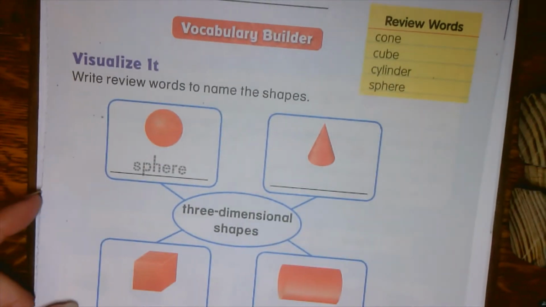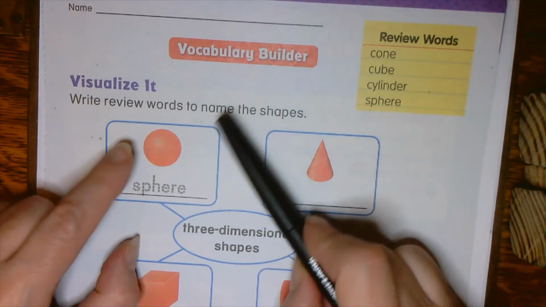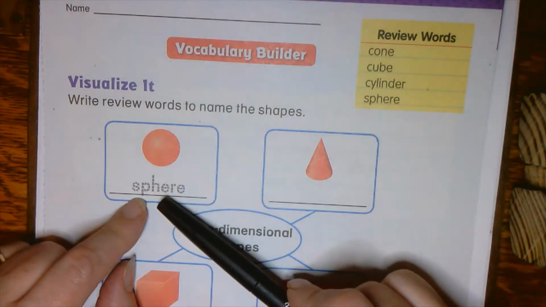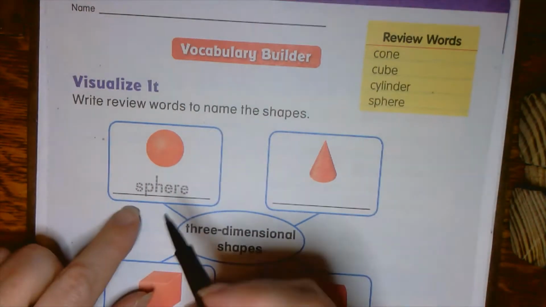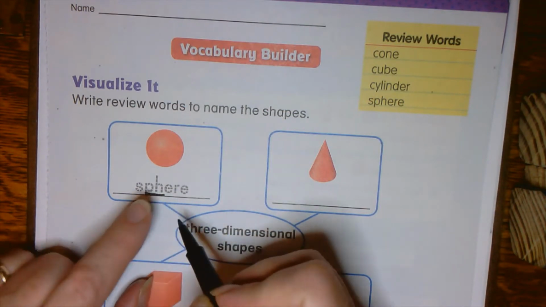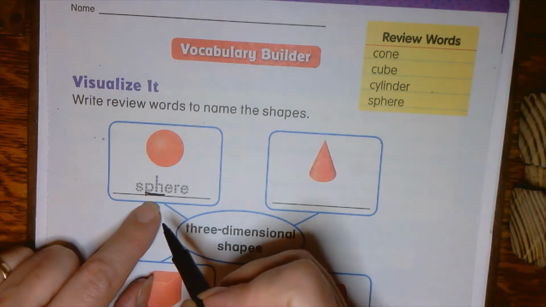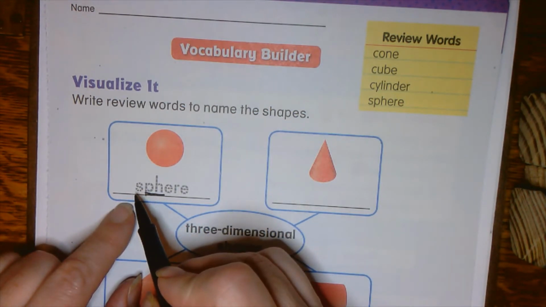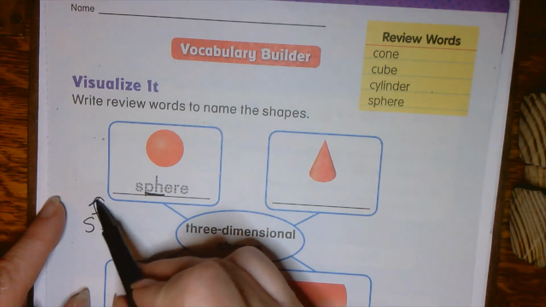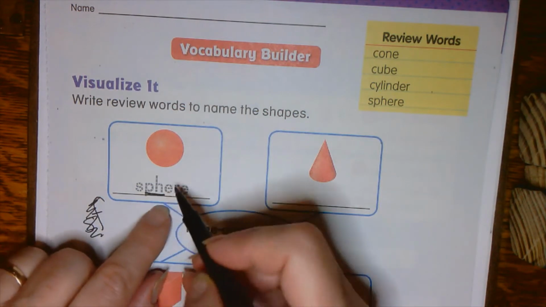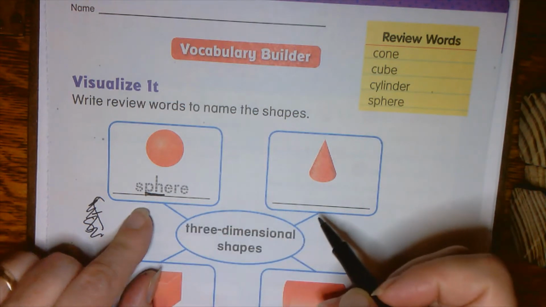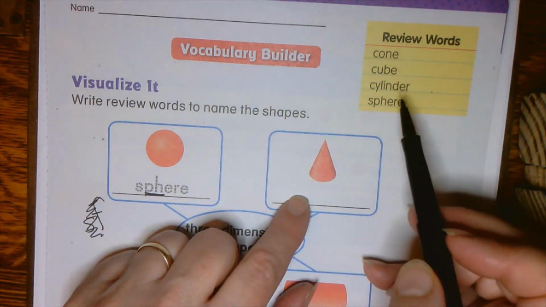All right, next page. Now we're working with our vocabulary builder. So we want to write review words to name the shapes. Even though sphere is also already here, go ahead and trace it. We want to get this stuck in our head. And it has a couple of things we've been studying in phonics. First of all, do you see here, PH, that tells us this is actually a Greek word. And in Greek, they do have a consonant blend that sounds like this, sv. We don't have that in English. But we have it in sphere because it's a Greek word. And then do you see here vowel, consonant, silent E? Sv, ear, sphere.